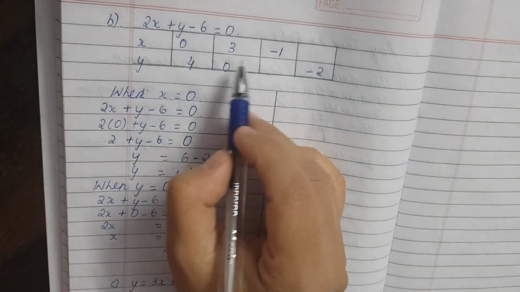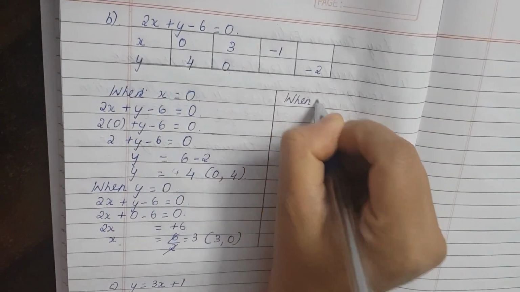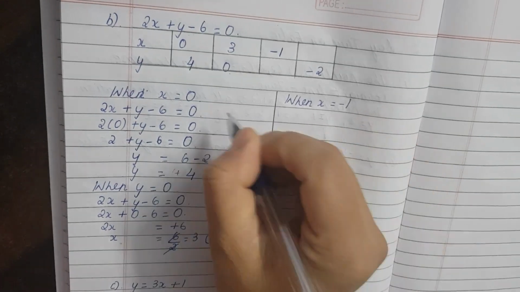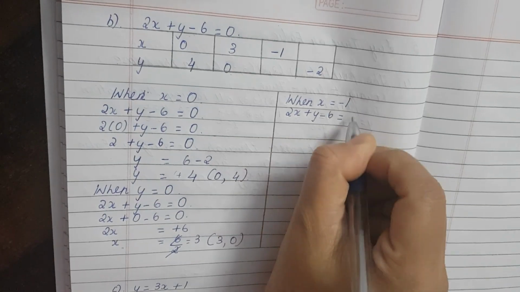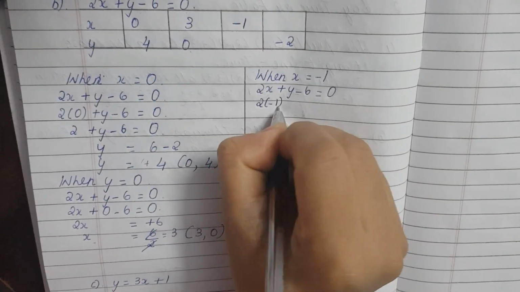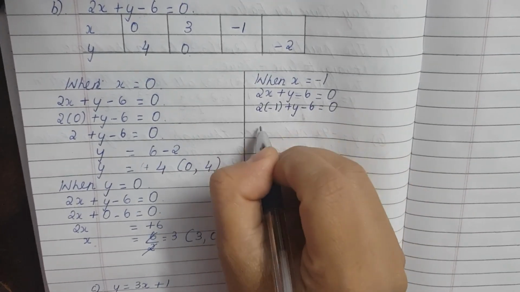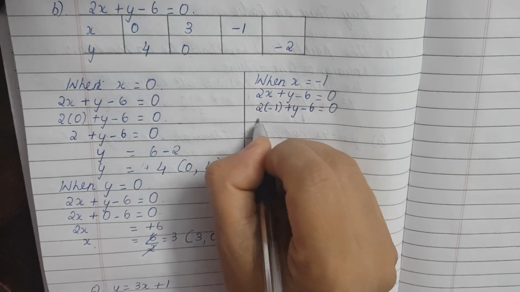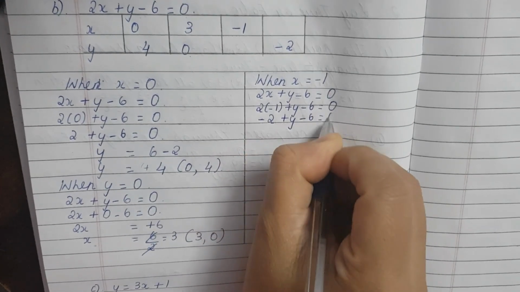Next, when x is minus 1 is given. So when x is equal to minus 1, the equation is 2x plus y minus 6 is equal to 0. In place of 2x we will substitute minus 1: plus y minus 6 is equal to 0. So 2 into minus 1 is, see, plus into minus is minus, 2 into 1 is 2. So minus 2 plus y minus 6 is equal to 0.